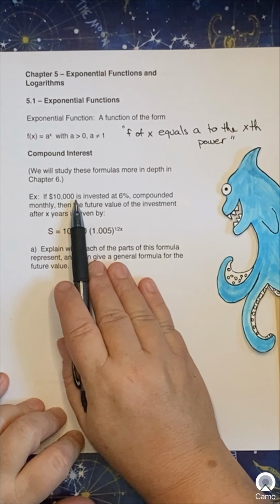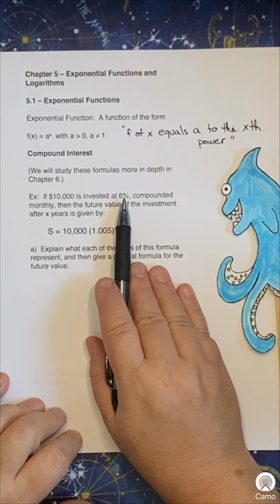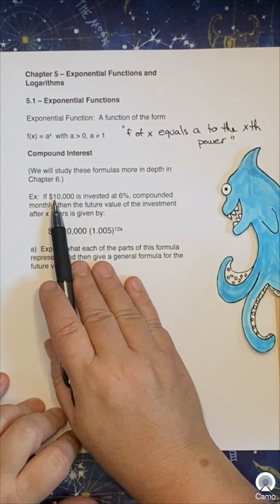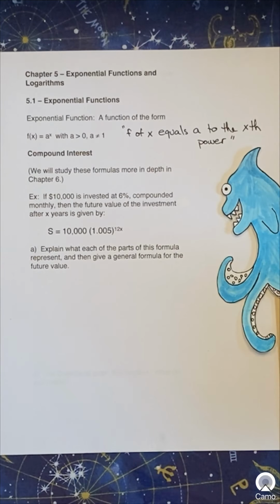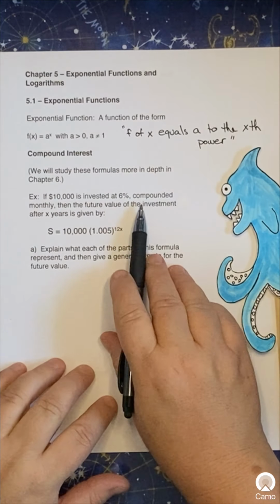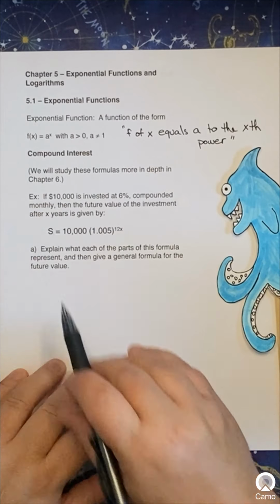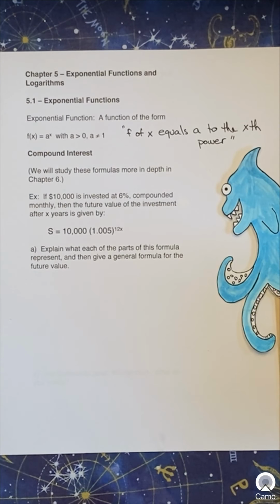If $10,000 is invested at 6%, so that's the interest rate, $10,000 is the money we're going to start with, which we can talk about as the present value or the principal. You don't need to write these down. We'll talk about them more in depth in chapter 6. And it's compounded monthly. That means they figure out what the interest is every month and they give you the extra interest. This is really common for most consumers.